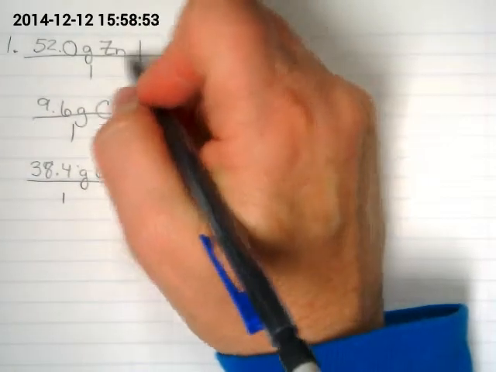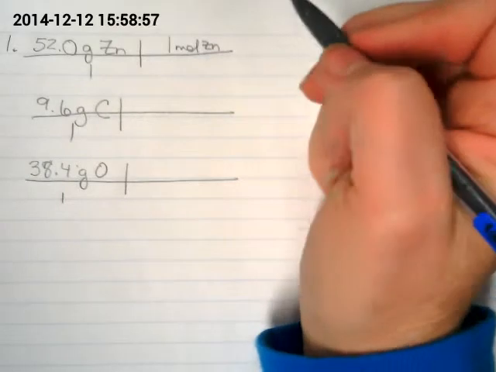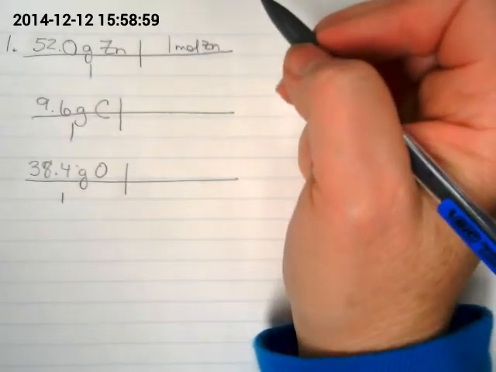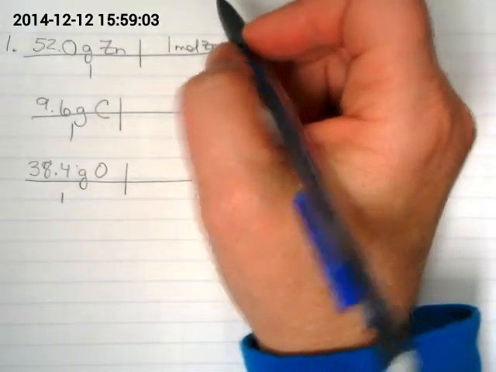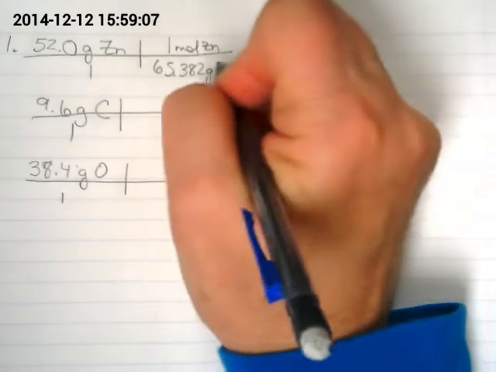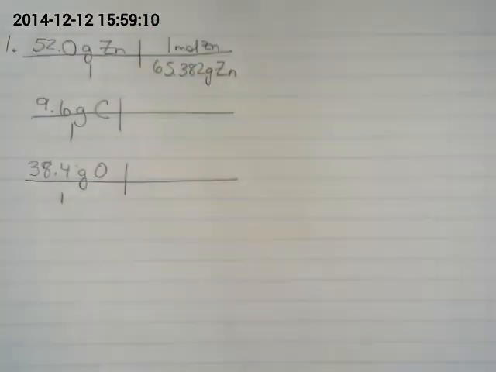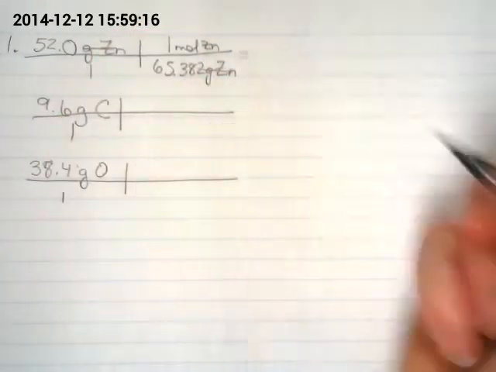And we need to know how many grams of zinc are in 1 mole of zinc. So we're going to look at our periodic table, and we find that the number of grams of zinc in 1 mole is 65.382 grams of zinc in 1 mole. Now on your periodic table this 2 is in parentheses, but you go ahead and include that. So these will cancel out.